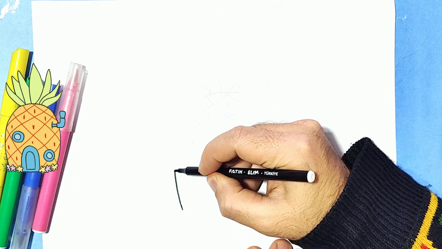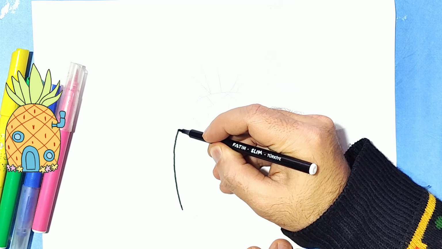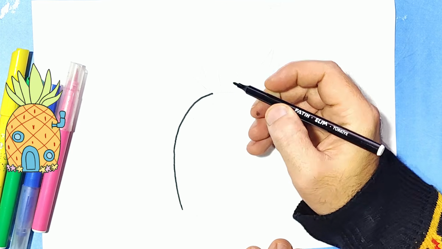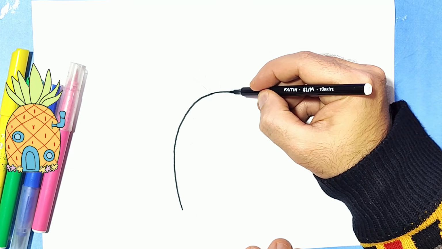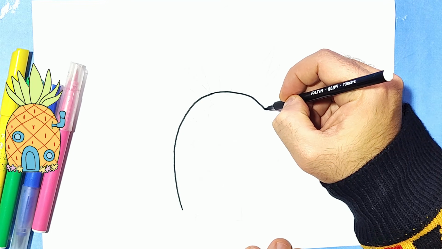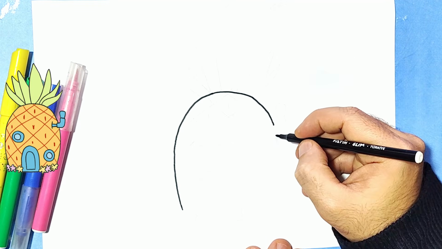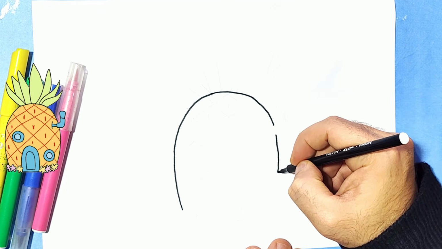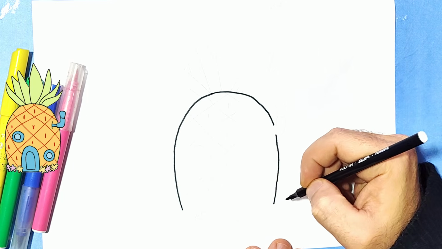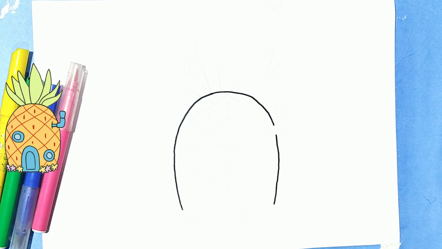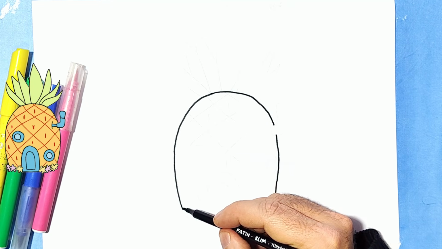Step 1. Draw the outline of the main part of SpongeBob's house. Step 2.